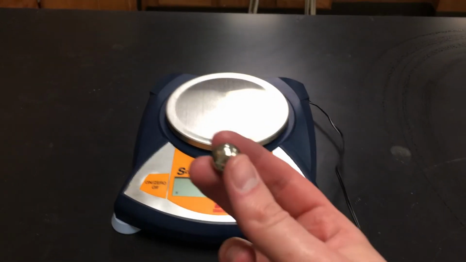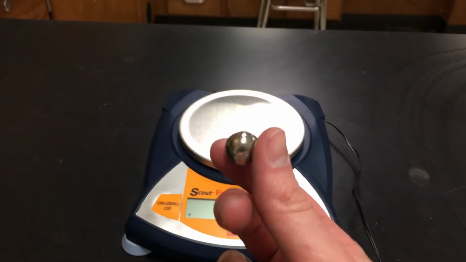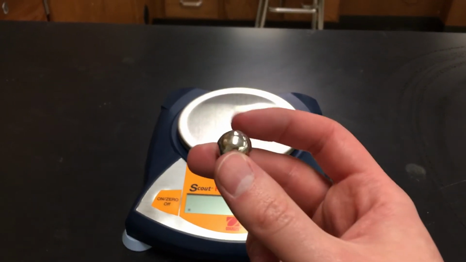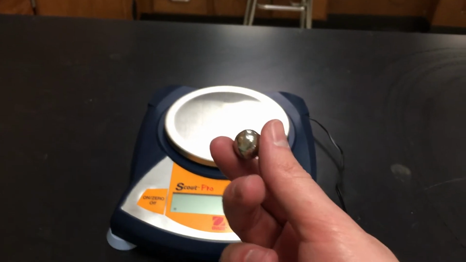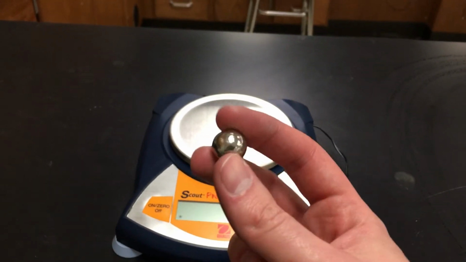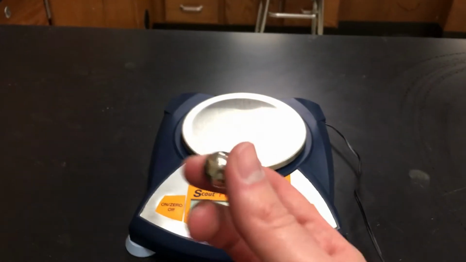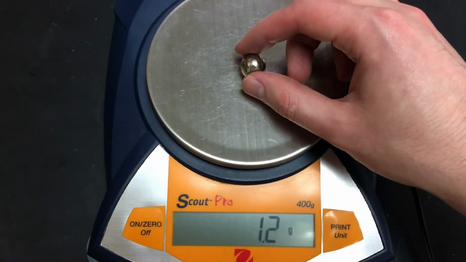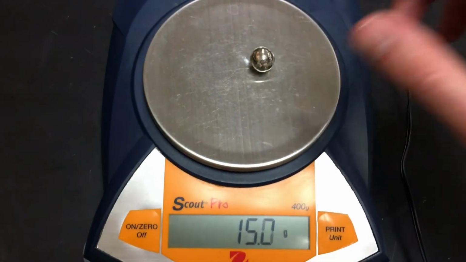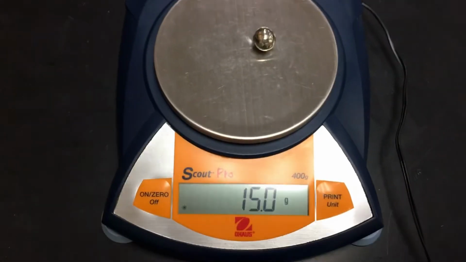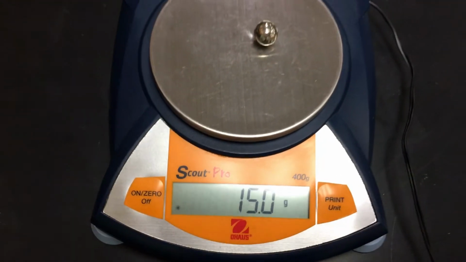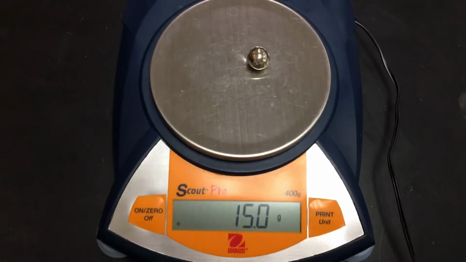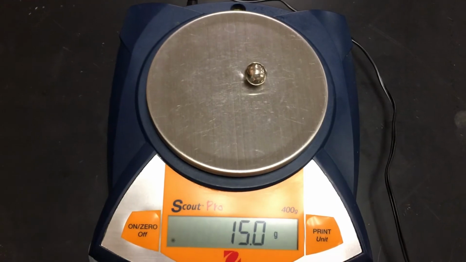I've got a sample of nickel here, and I want to figure out the density of this little nickel marble. So in order to calculate the density, I need the mass and the volume of this thing. The mass is the easy part. I've got a mass balance right here. If I set it carefully on here, I might be able to get it to stay. Yeah, there we go. It reads out 15.0 grams. So there's 15.0 grams of matter in this nickel marble.